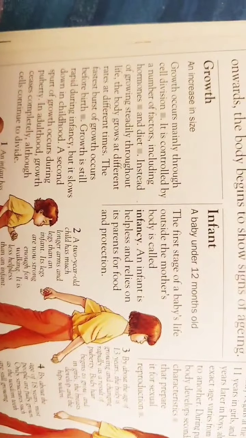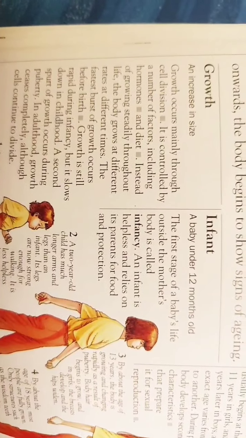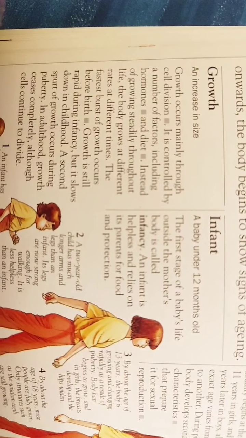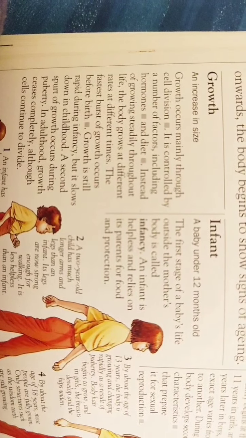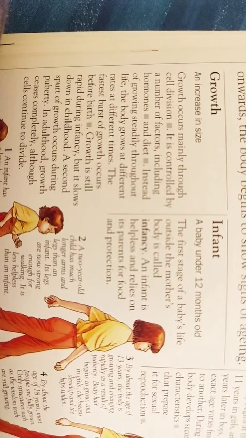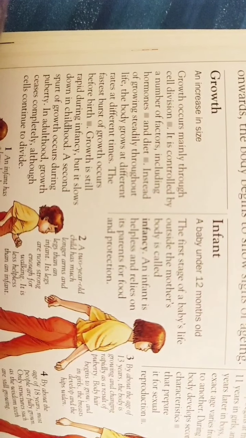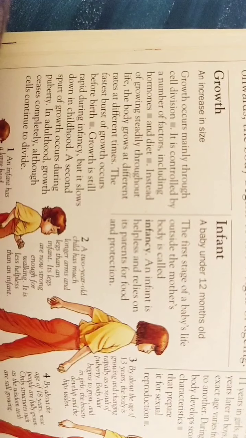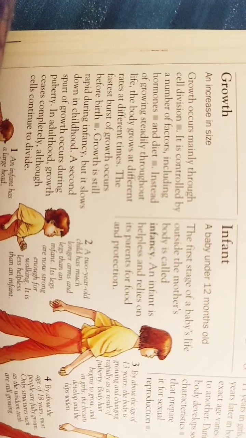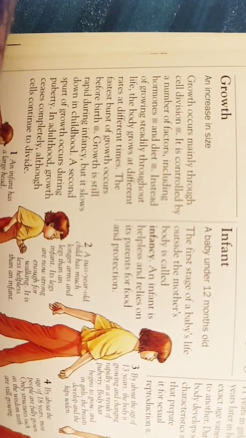Growth is the increase in size. Growth occurs mainly by cell division. It is controlled by a number of factors which include hormones and diet.